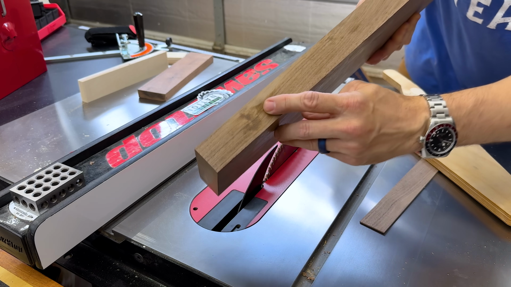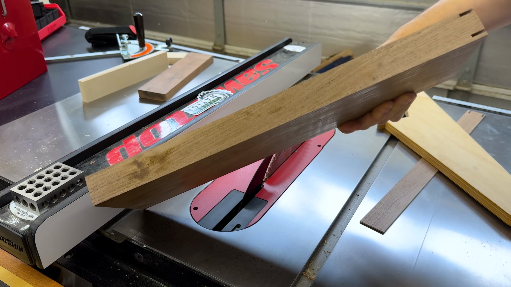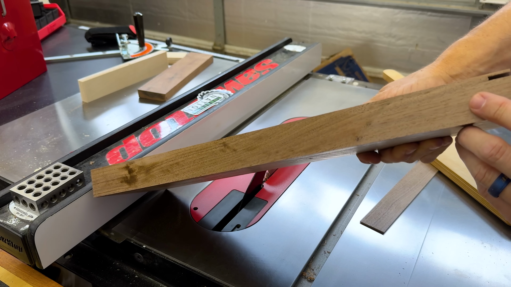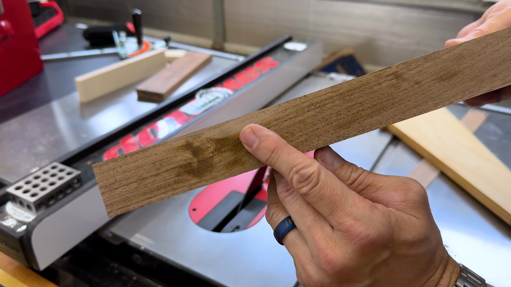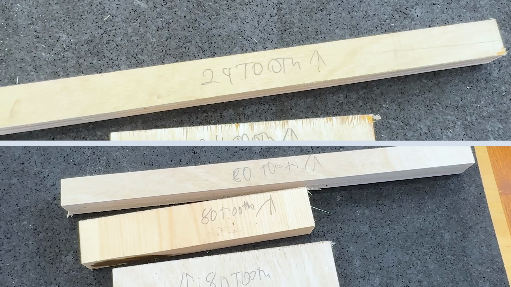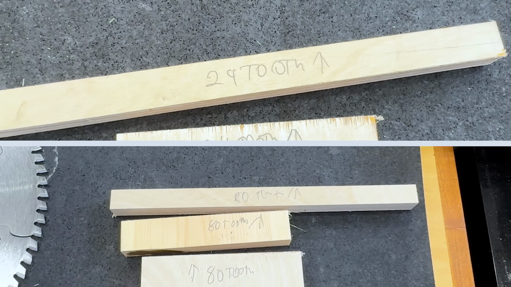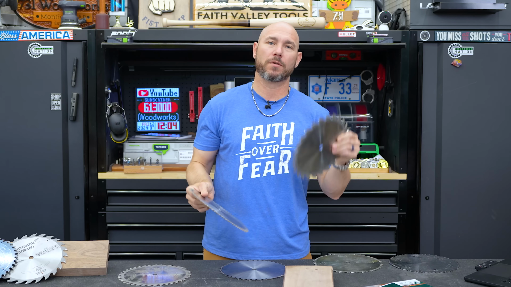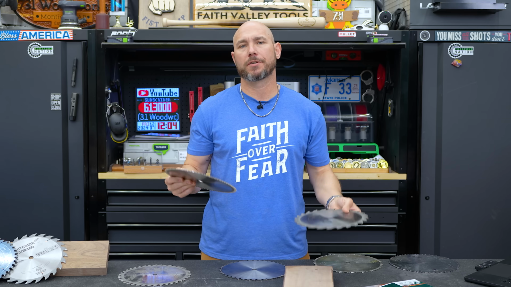And another thing you're going to see is burning on the edge of the wood. Because the friction's building up on this blade, it's going to burn that wood, especially on lighter color woods like maple, pine even, and you can even see it here on this walnut. And you can see a massive difference in the rip cut on thicker stock we're using this high tooth count blade versus the lower 24 tooth count blade. So it really depends on what you're cutting as to what blade you're going to choose.